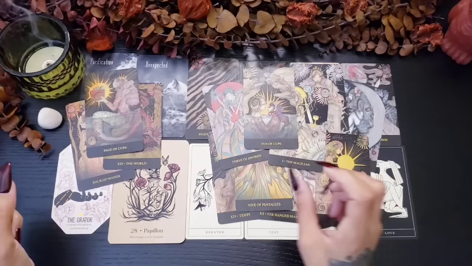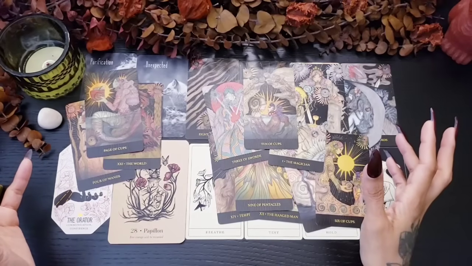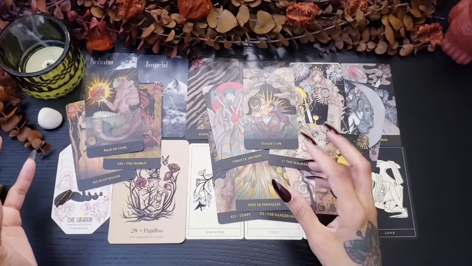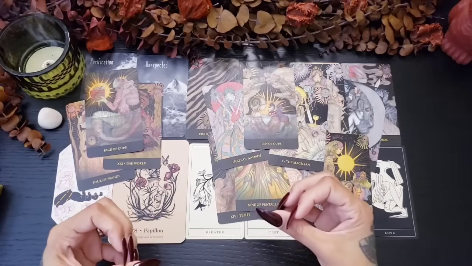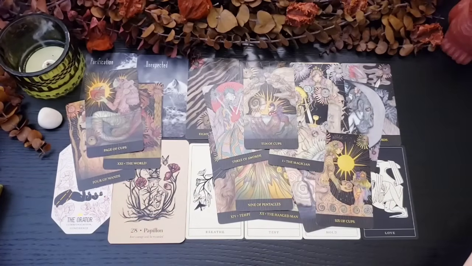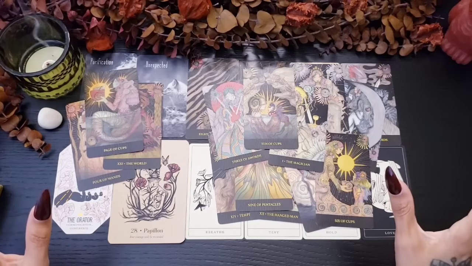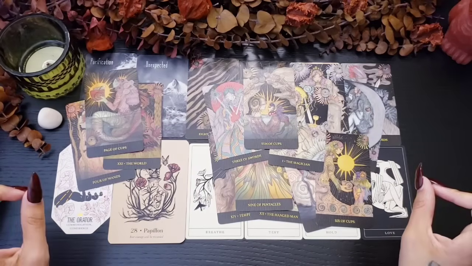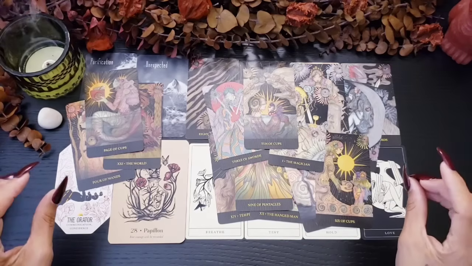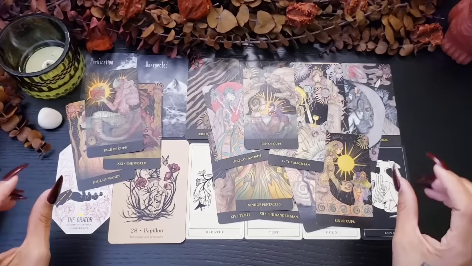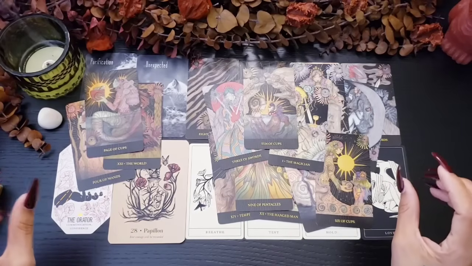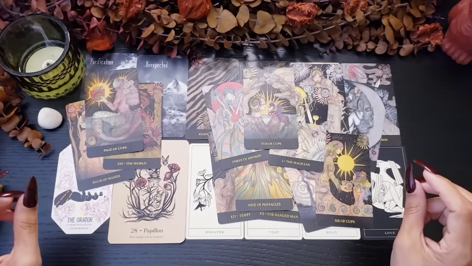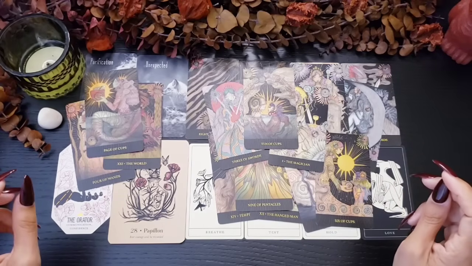Because the Three of Swords is about heartbreak. Be secure, stable, surrender. Don't rush. Purification, Page of Cups. I feel like this is the inner child here. Your courage will be rewarded.